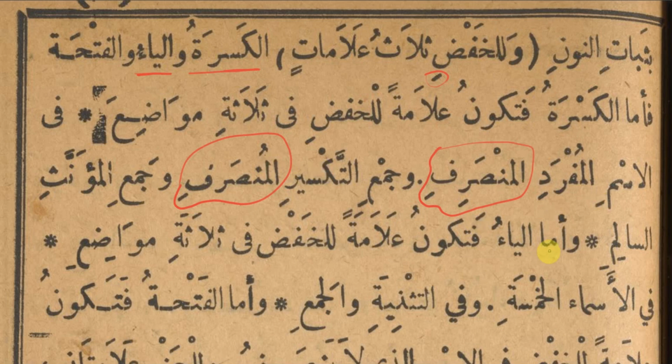Now وأما الياء فتكون علامة للخفض في ثلاثة مواضع. This ya is a mark for خفض or jar, lowering. Jar is dragging, different terminology for the same thing. في ثلاثة مواضع, in three places: في الأسماء الخمسة, in the five nouns, we know what these are, we will see an example now; وفي التثنية, in the dual; والجمع, the plural.